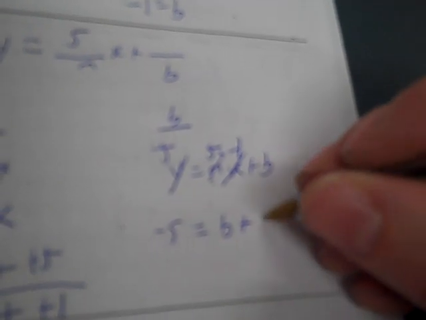Okay, now the next one, you put 5 in for m. And then you can substitute either pair of coordinates. Doesn't matter. I'll go with the -1, -5. So -5 equals b plus 5 times -1, which is -5. Then you add 5 to each side, and then 0 equals b.